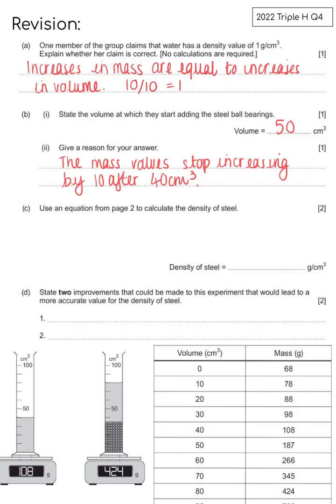Part C, use an equation from page 2 to calculate the density of steel. So we're going to do mass divided by volume. And this looks a little bit hard at first glance, but we need to work out the mass of our ball bearings. So after 40, we can tell we started to add our ball bearings. So I'm going to look at the difference between, for example, 50 and 60. So I'm going to do 266, take away 187, and I'm going to get 79. So that's the difference in mass, and that's across a volume of 10 centimetres cubed. So I'm going to do 79 for our mass divided by 10 for our volume, and I'll get 7.9 grams per centimetre cubed.